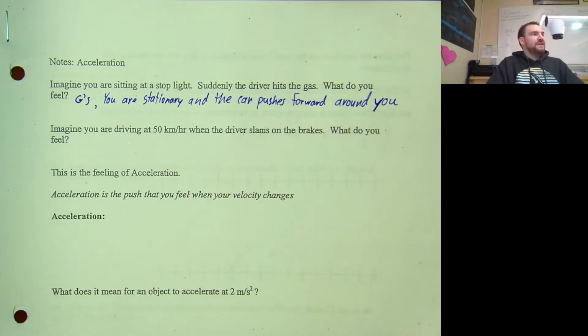Often students will say, well, I feel like I'm being pushed backwards. Well, being pushed backwards in a car that's not moving is going to feel exactly the same as if you're not moving and the car is pushing forward around you. Functionally, it's exactly the same thing. Your perspective is different in those cases, but functionally those are the same thing.